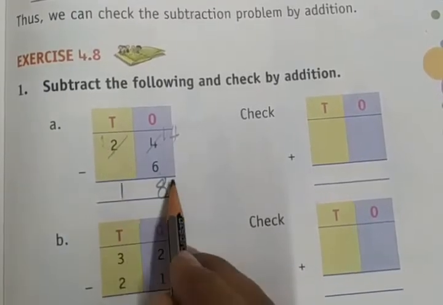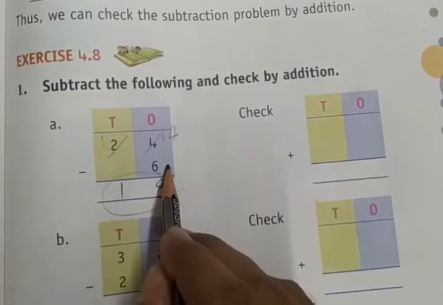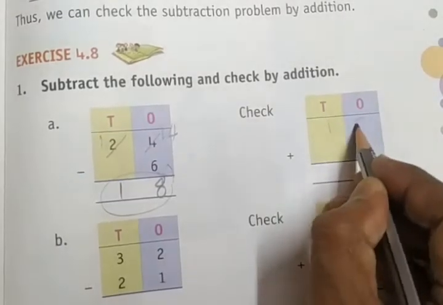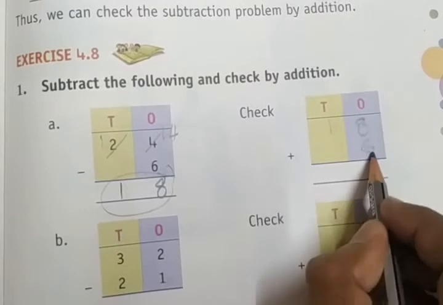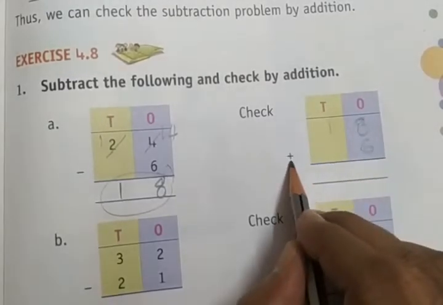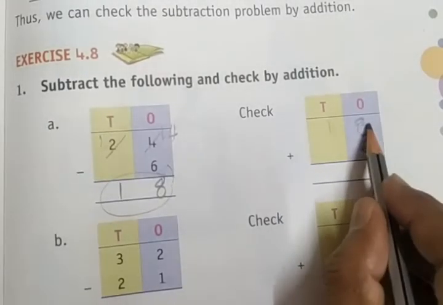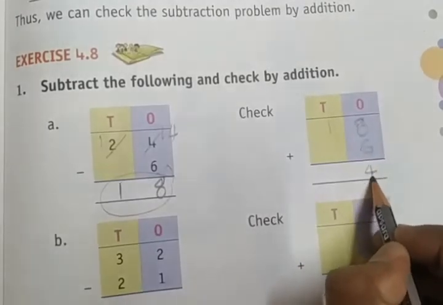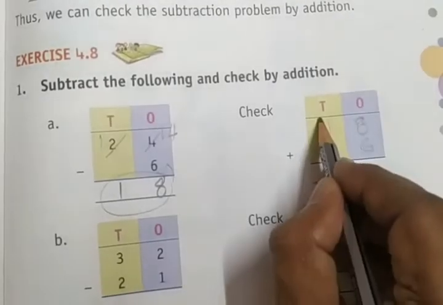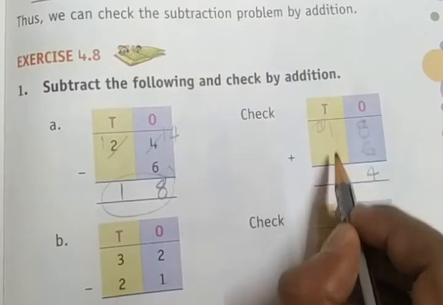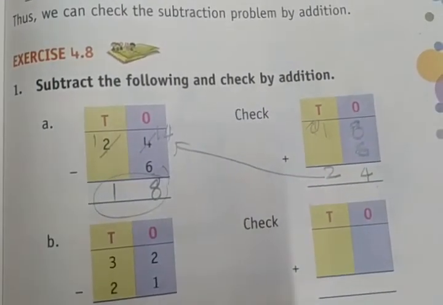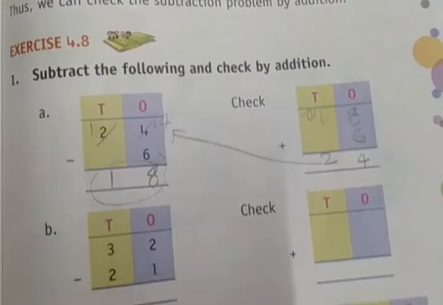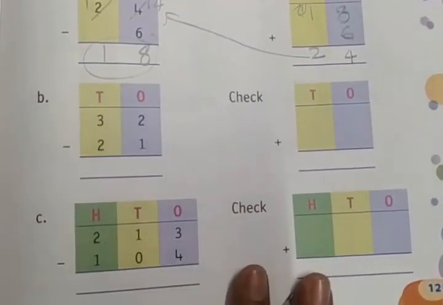Now what we have to do is 18 plus the smaller number, which is 6. This is called checking. We have to add. 8 plus 6 is 14. Write down 4 and take carry 1. 1 plus 1 is 2. You are going to get this answer. Means this is correct. This is how we need to check.